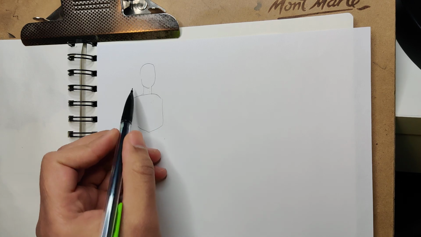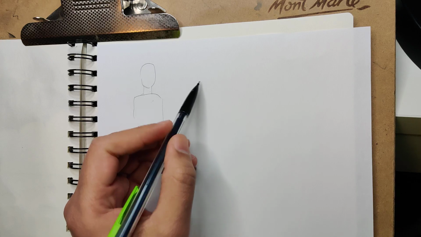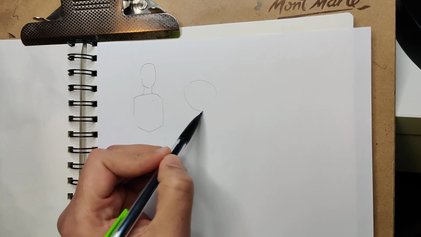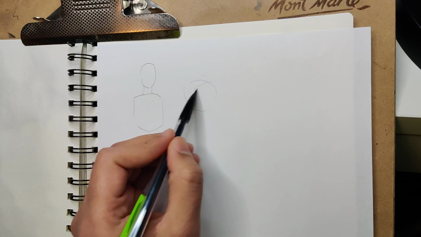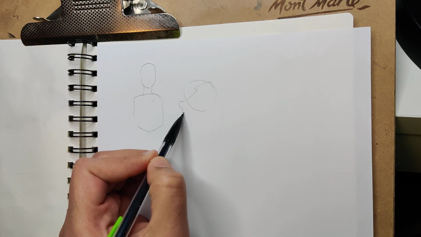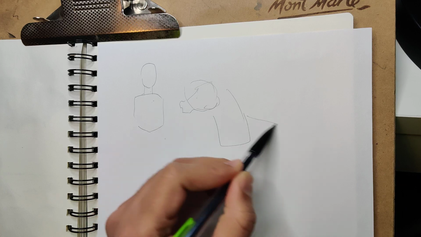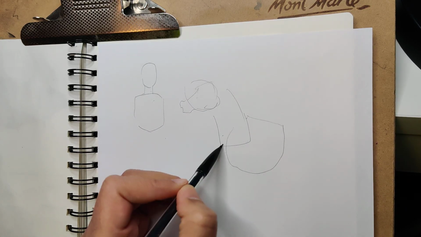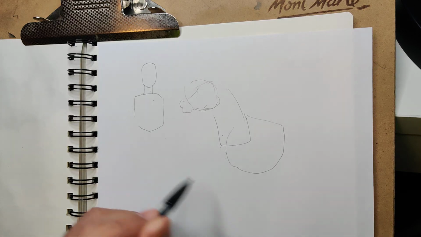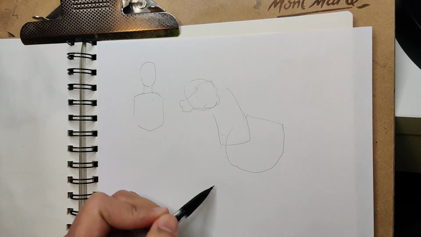But that's not a problem of only drawing human anatomy. It can be the anatomy of animals as well. Let's say a horse face, and then the neck and the body, how they are connecting. I somehow managed to do that, but previously I had no idea how to connect the shapes into each other.